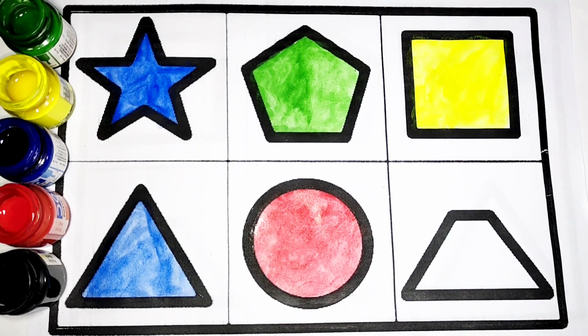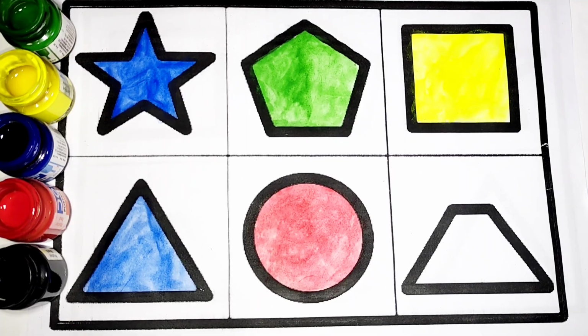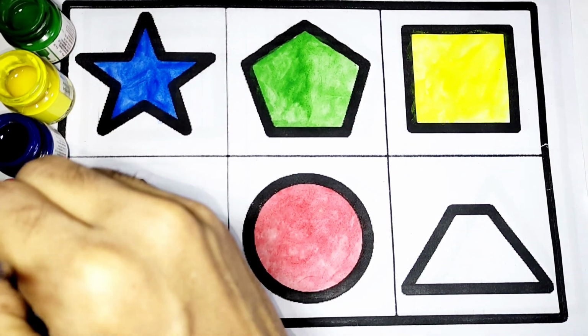The last one is trapezoid, the shape of trapezoid. Now we are using the color of black. So now we are using the color of black.